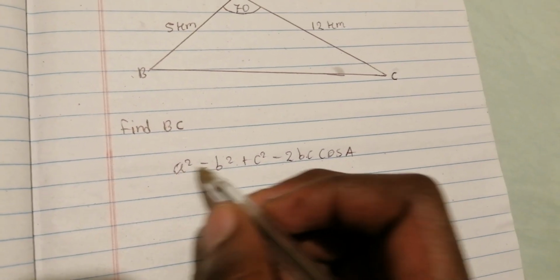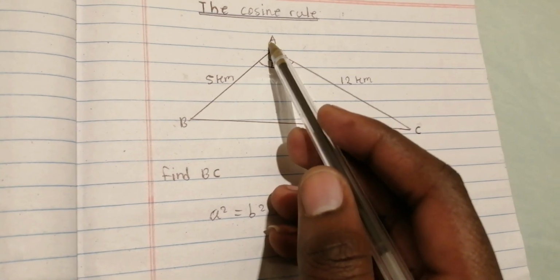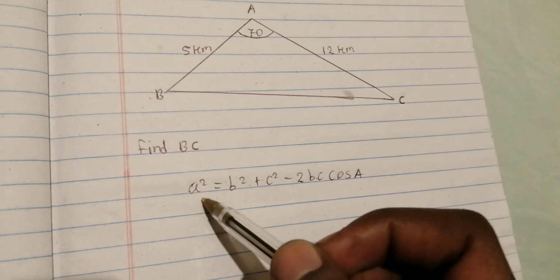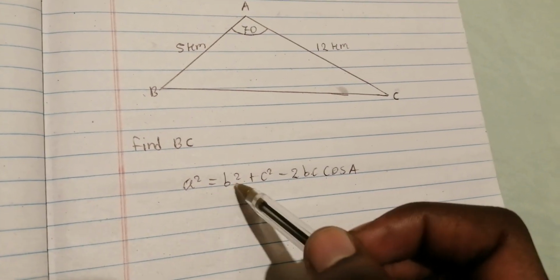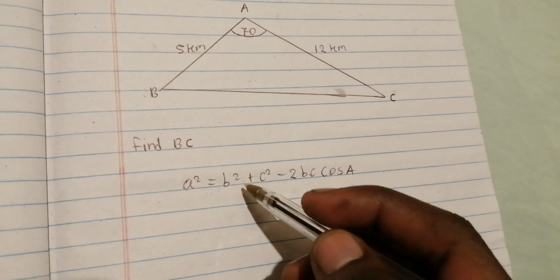What you have to see here is that we have small letters a, b and c, and capital letters A, B and C. Where can we find the small letters that you are supposed to replace in this formula?